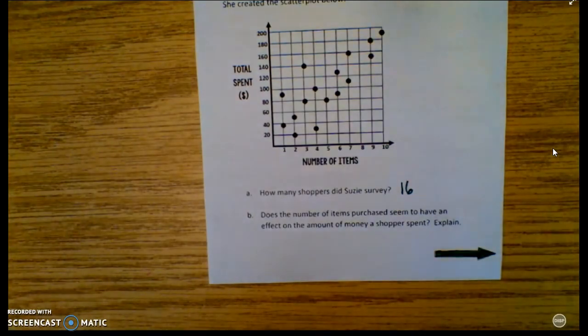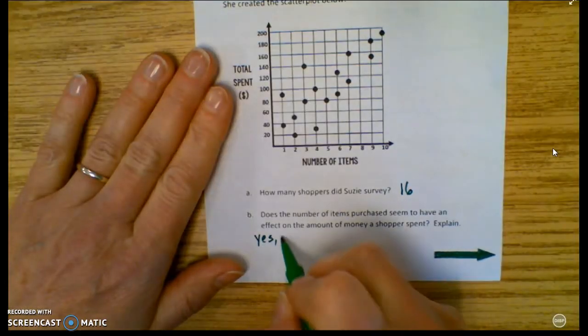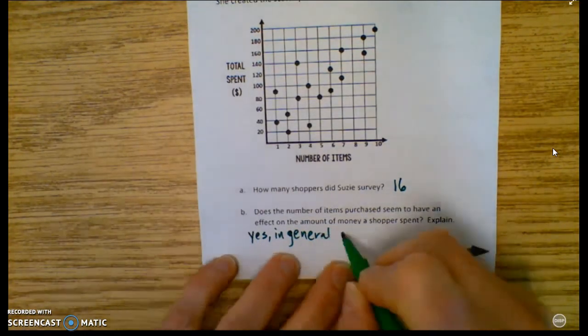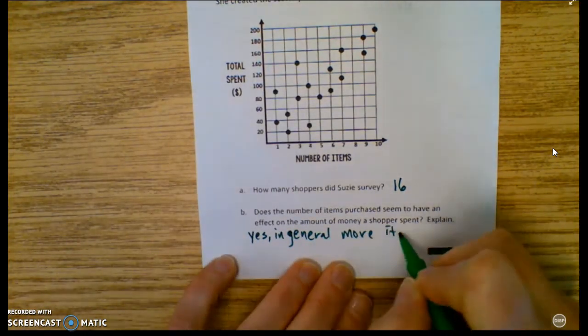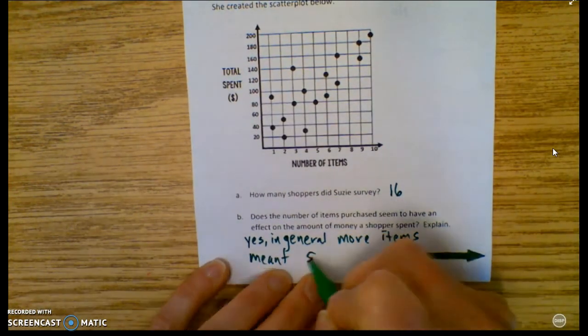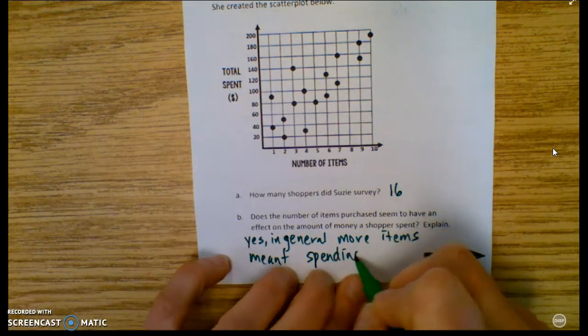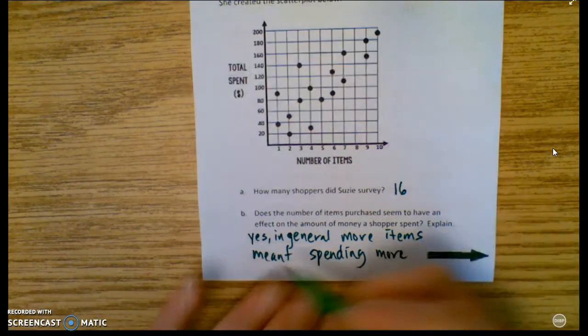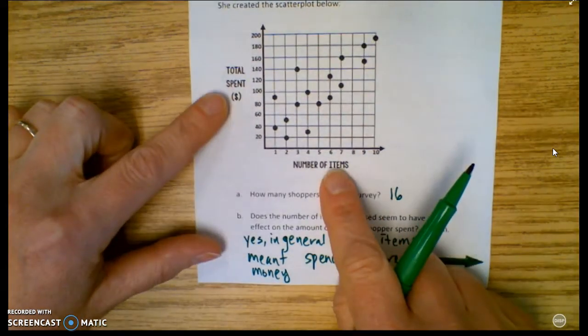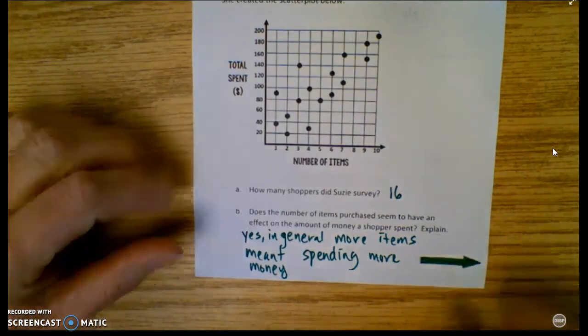Okay, so yes, in general, more items meant spending more money. So you always want to make sure you're using the values from your graph to explain what's going on in this situation.